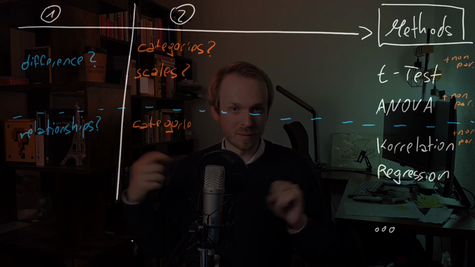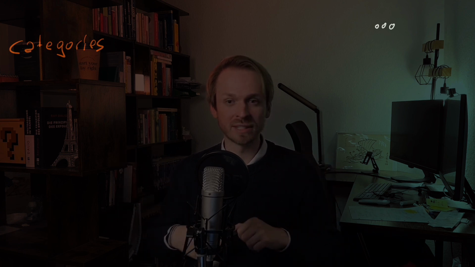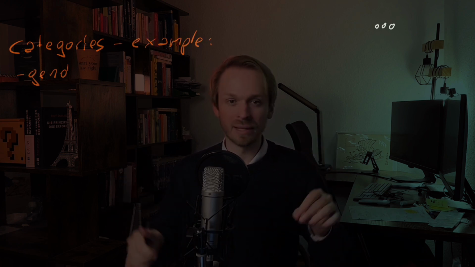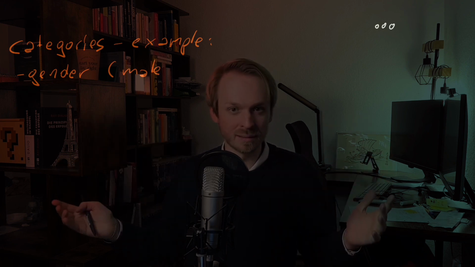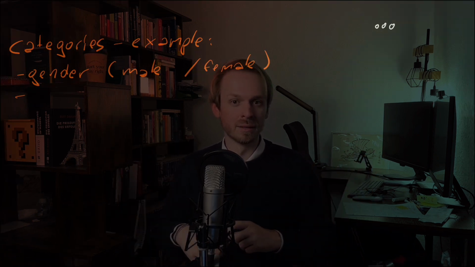How do I find out which type of data I have? Very easy. Categorical data cannot be used in mathematical methods in any good way. For example, if I have the category gender, you cannot say male plus female equals something else. So this doesn't work. This is a characteristic of categorical data.